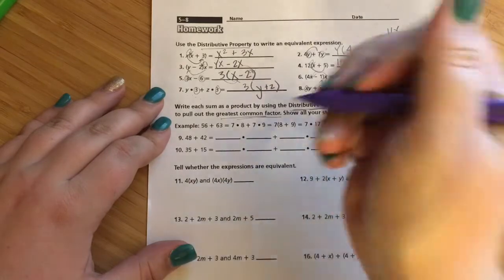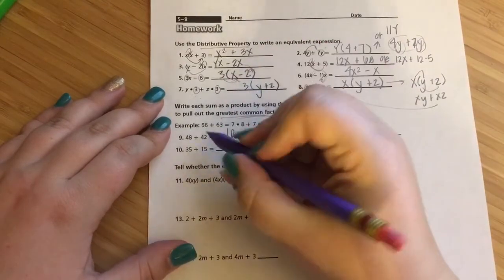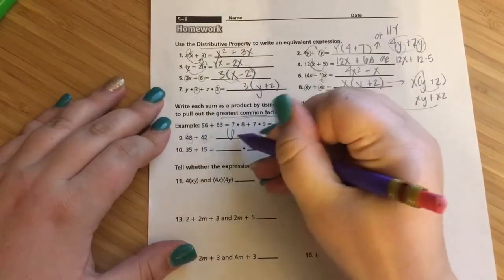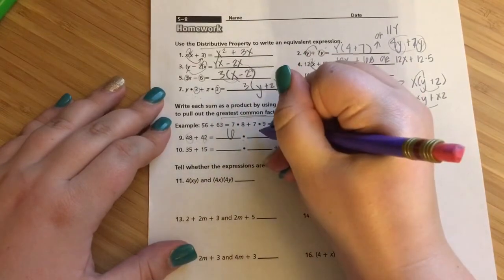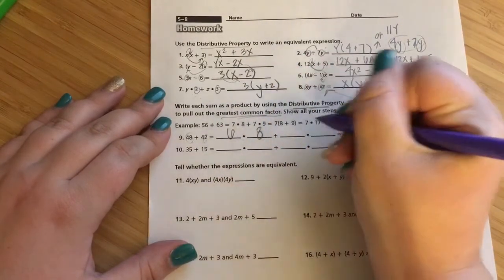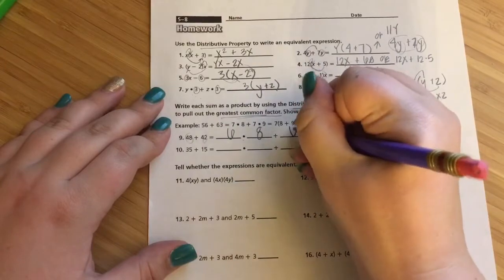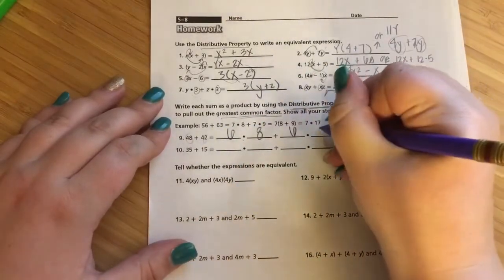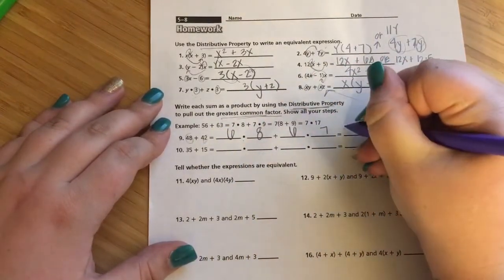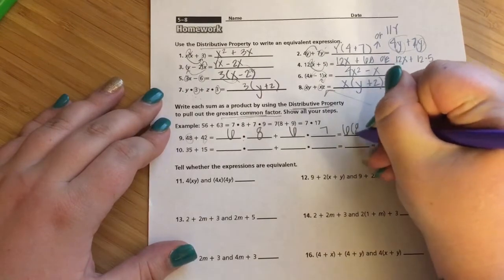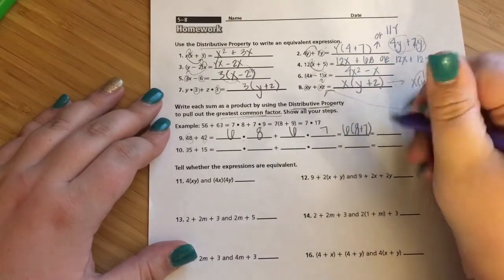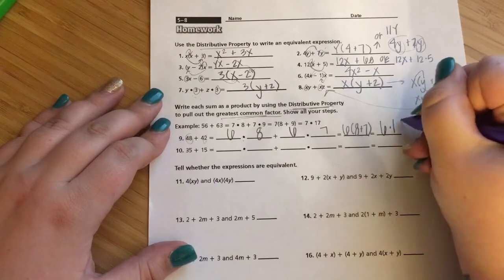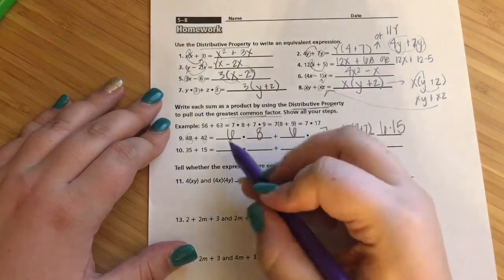Okay, so for 48 and 42, we're looking for the greatest number that goes inside it. And it's going to be 6, because 6 multiplied by 8 equals 48, and 6 multiplied by 7 gives me 42. So if I take that 6 out, I'm left with 8 plus 7 multiplied by 6, or 6 times 15.